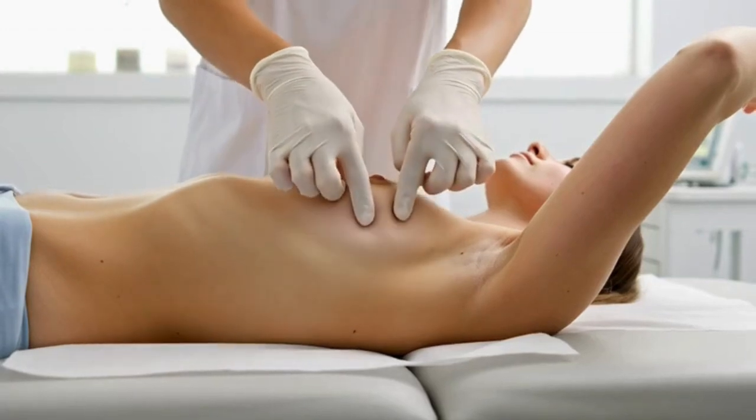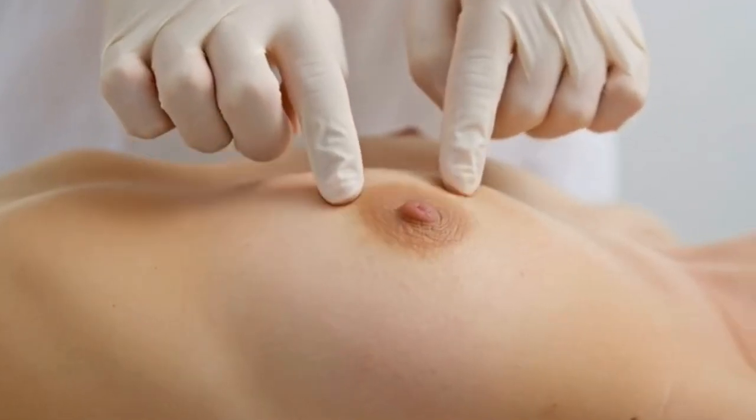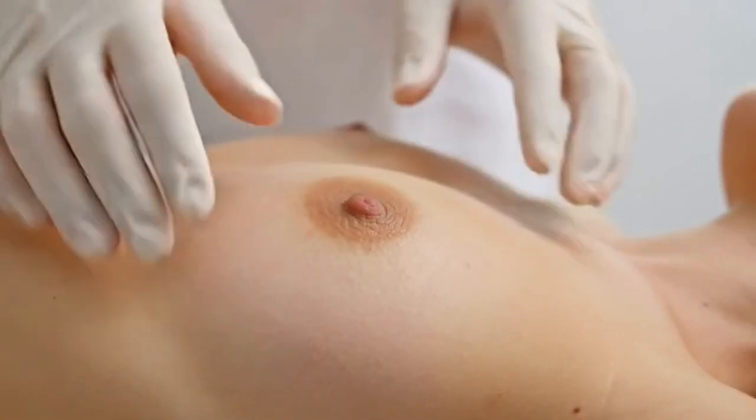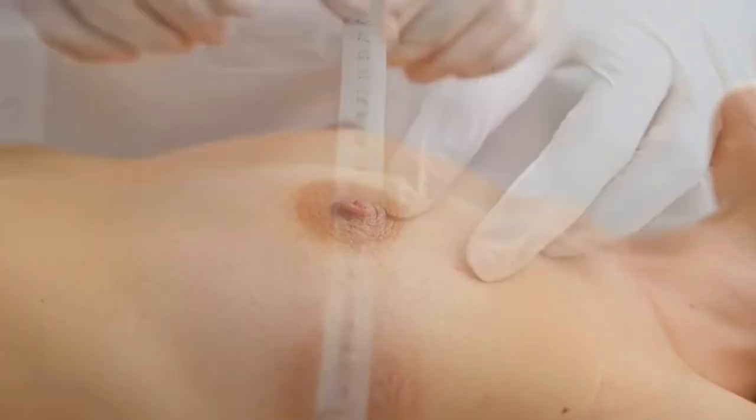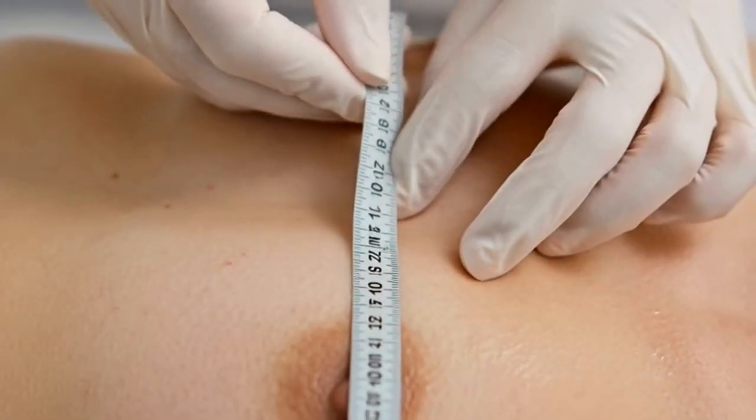First, assess induration by pressing with your fingertips in a circular motion. Check fixity by lifting the tissue. No movement indicates it is fixed to the chest. Finally, measure depth in millimeters using a scale.